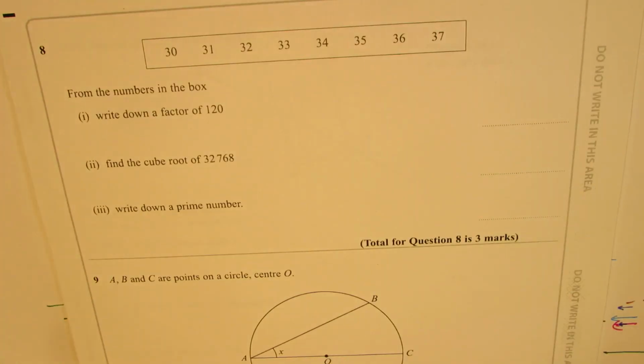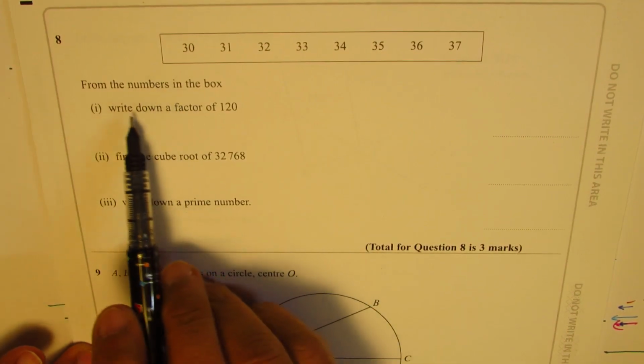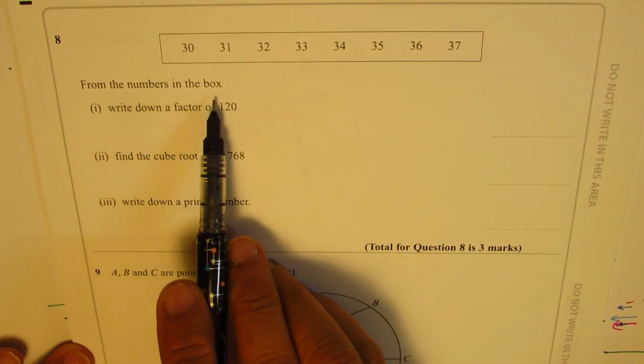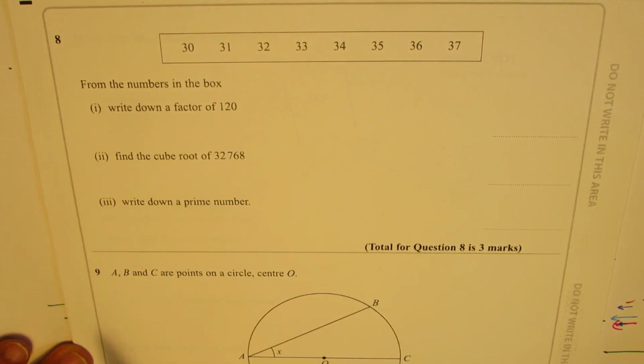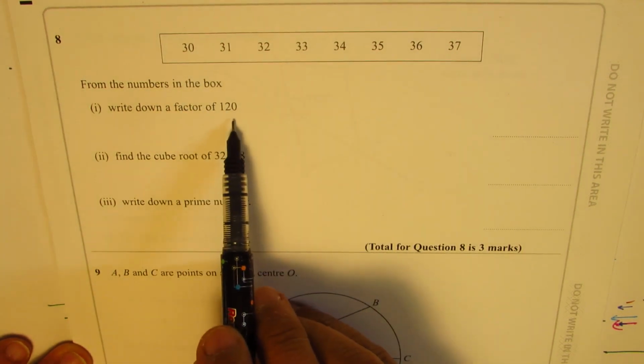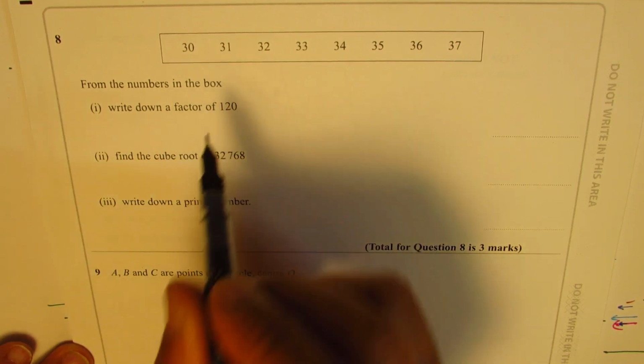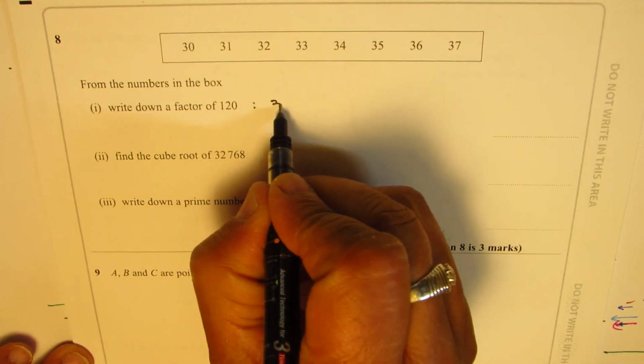Now let's take question number 8. You can always pause the video, copy the question, solve, and then look into my suggestions. Question number 8. From the numbers in the box, write down a factor of 120, find the cube root of 32768, write down a prime number. Now 30 itself is a factor of 120, right? So the answer here is 30.